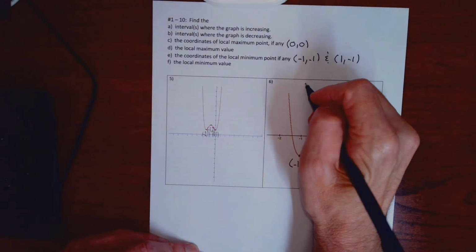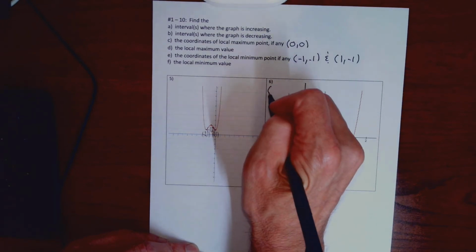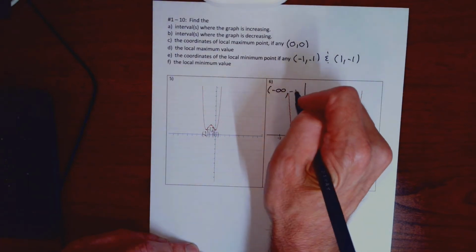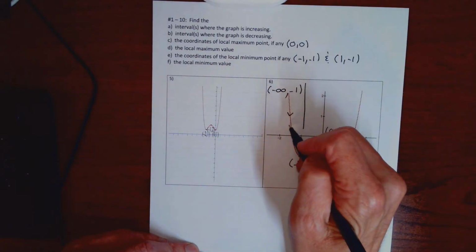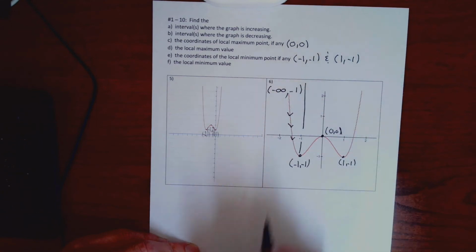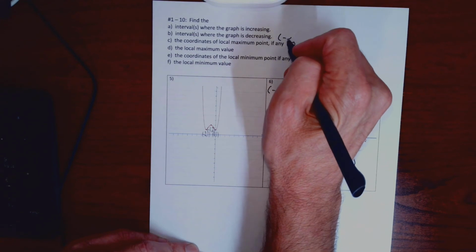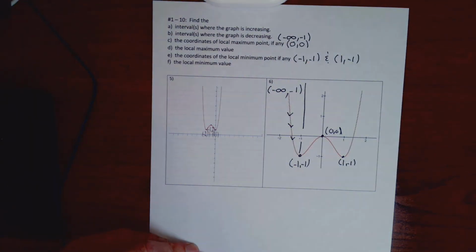So let me separate this into panels. First panel goes from x equal -infinity to the x coordinate of this minimum point, which is -1. This first region is going to be in my decreasing, because as I'm drawing on it from left to right, my marker's going down. So one of the parts of my decreasing is going to be -infinity to -1.